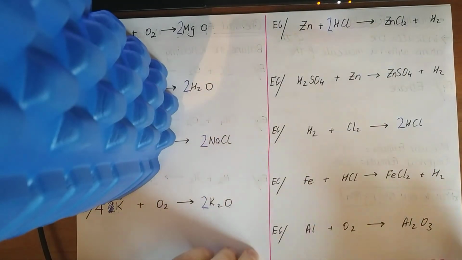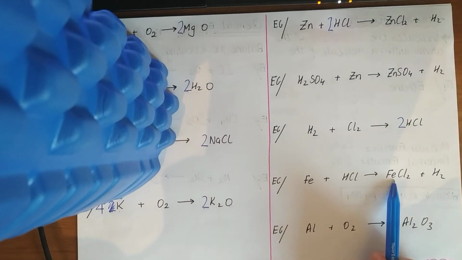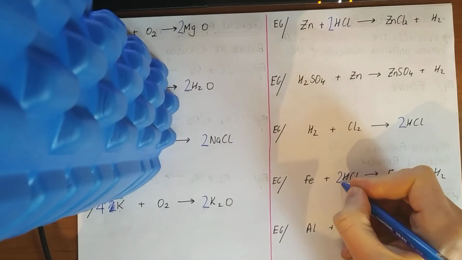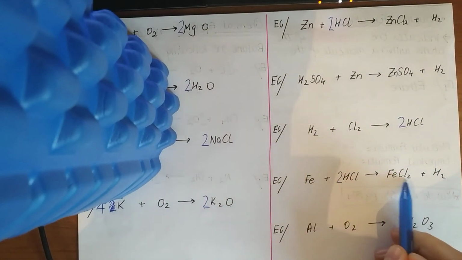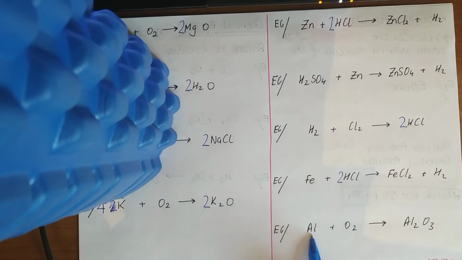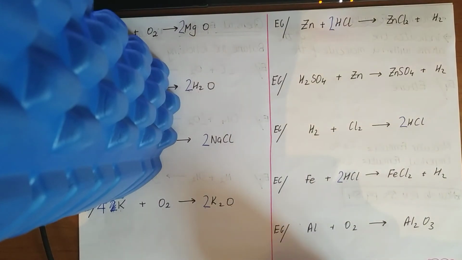And the last two here, iron. So one iron, one hydrogen, two hydrogens. So we'll try to stick a 2 in front of this. Now you've got 2 chlorines and 2 chlorines, so we're good. The last one here, aluminium, 1 Al, 2 Al. So maybe try to throw a 2 in front of that.